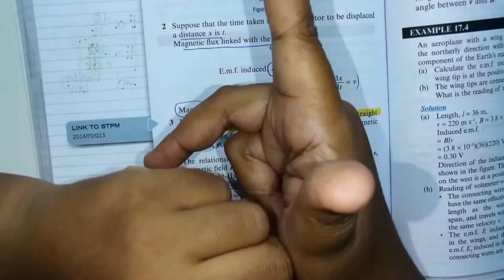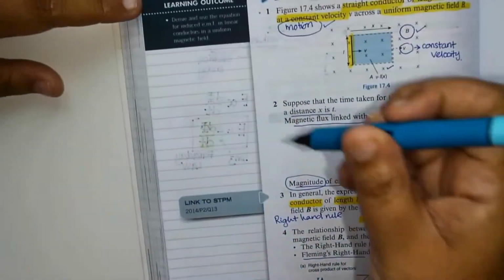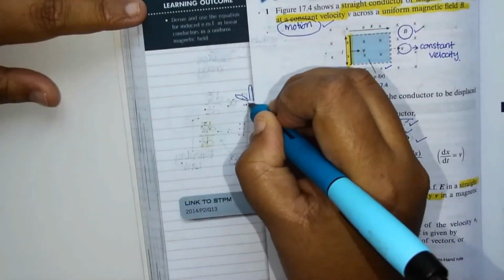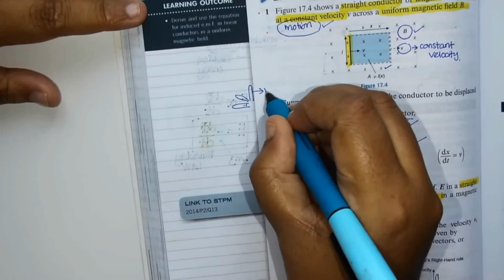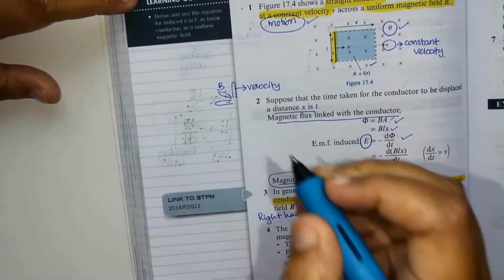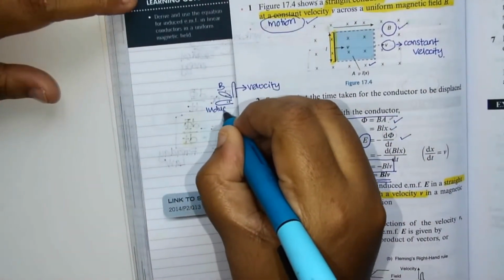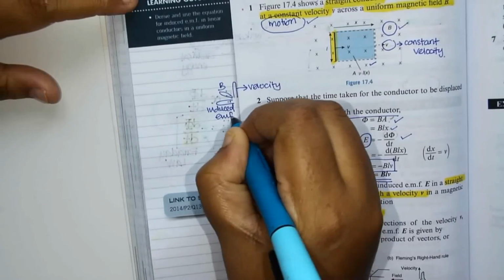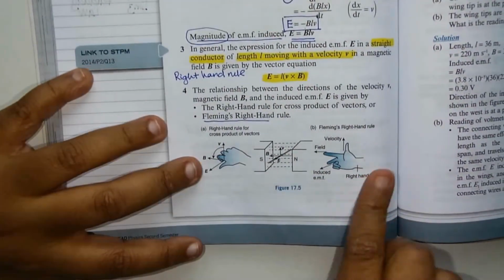I'm going to draw like that. So this one is represented with velocity, this one is represented with B, and this one is represented with the induced EMF. So according to the book, it is like this.